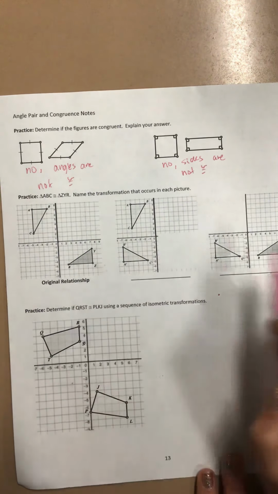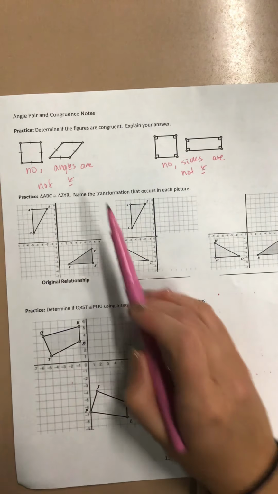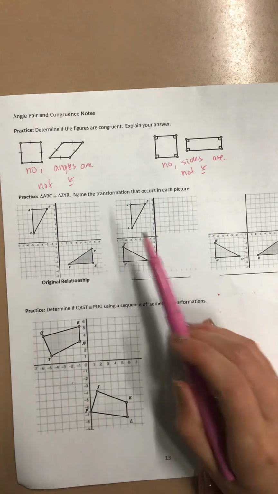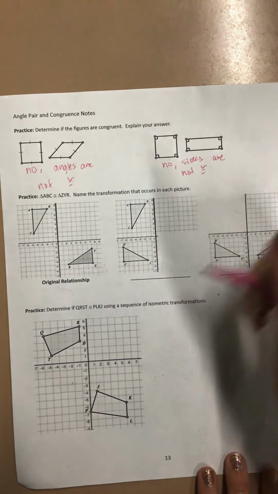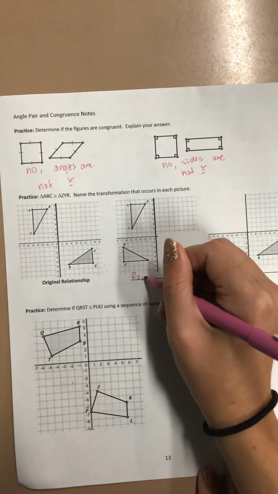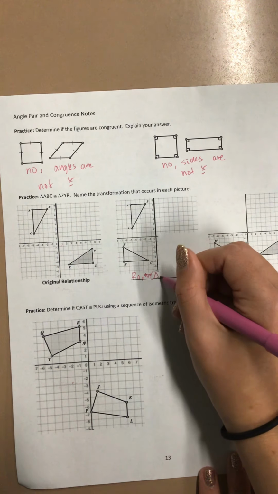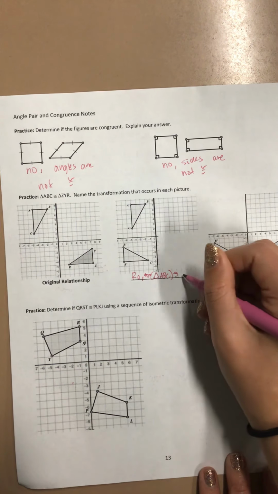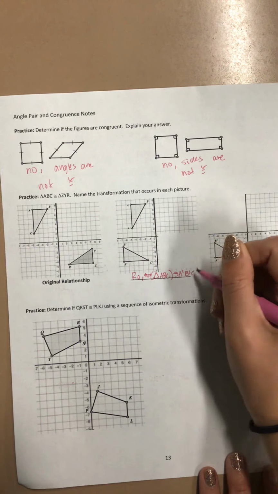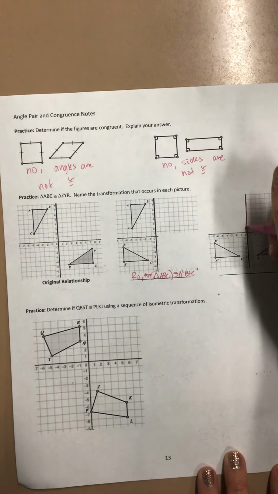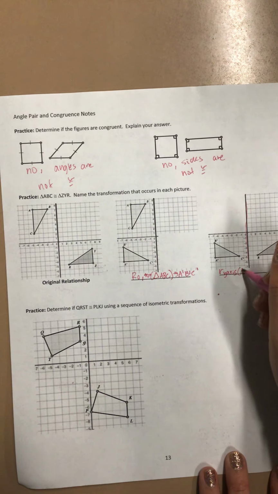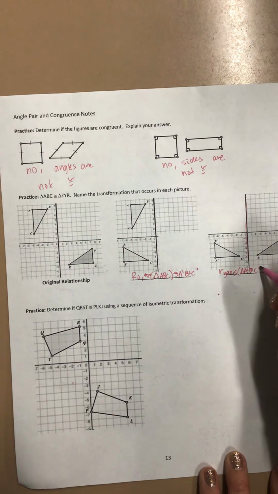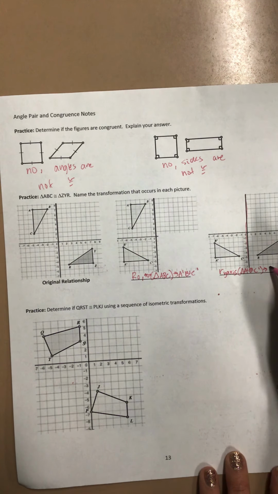We have to write a statement for this that gets us from ABC down to ZYR. So first one, in this first step, we're going to say, how did we get from ABC to A prime, B prime, C prime? Well, we did a rotation about the origin of 90 degrees of triangle ABC, and we got A prime, B prime, C prime. And then we reflected over the y-axis. So a reflection over the y-axis took triangle A prime, B prime, C prime to the triangle ZYR.